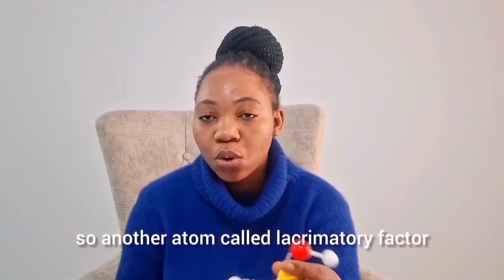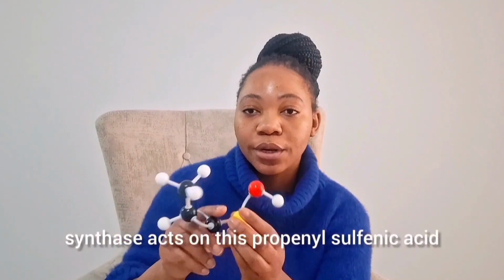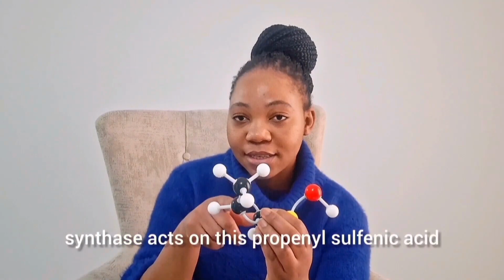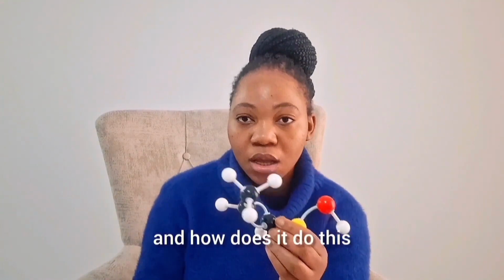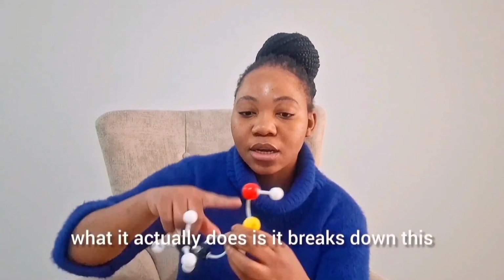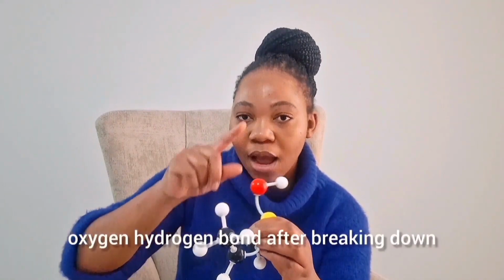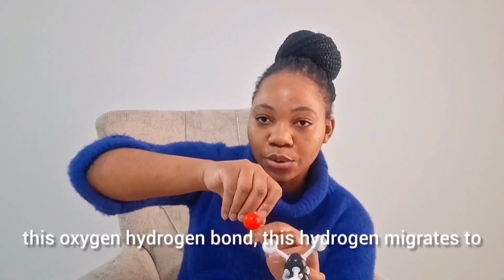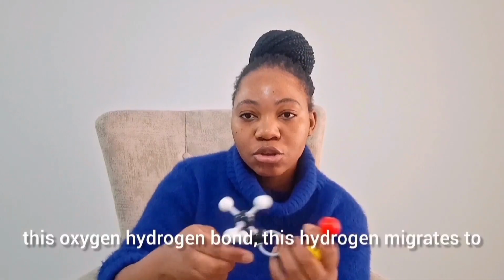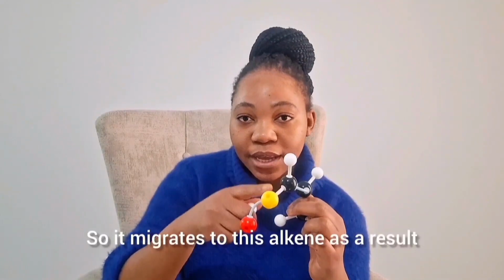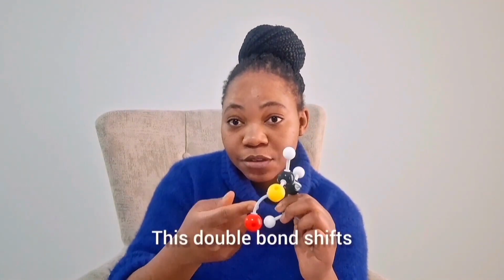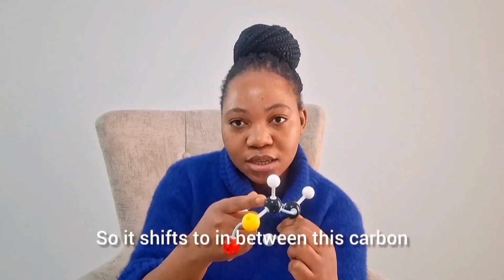Another enzyme called lacrimatory factor synthase acts on this propanolsulfonic acid to form propanethial S-oxide. And how does it do this? What it actually does is it breaks down this oxygen-hydrogen bond. After breaking down this oxygen-hydrogen bond, this hydrogen migrates to the alkene, this alkene right here. As a result, this double bond shifts because it becomes saturated. So it shifts to in between this carbon and this sulfur.